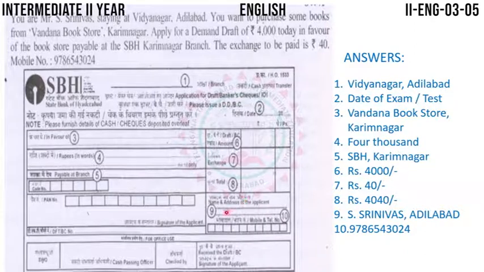And in the ninth one, your name and address. So your name is S. Srinivas and you are from Adilabad. Okay. And your mobile number is given here, 9786543024. So students, this is a DD form for you with all the details given in the question and you need to fill accordingly.